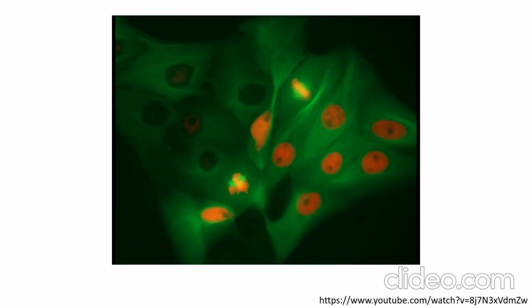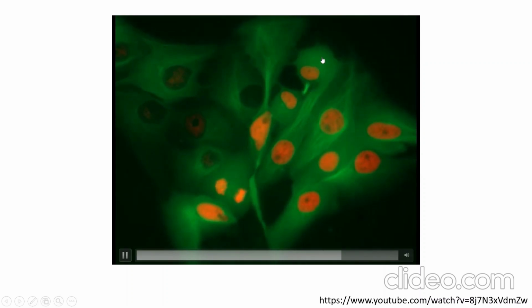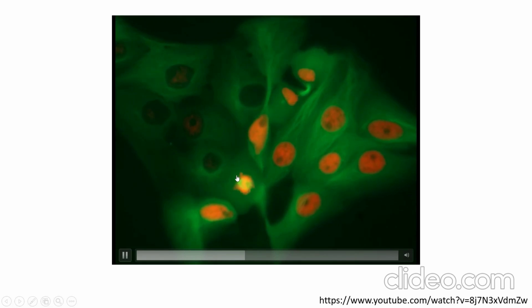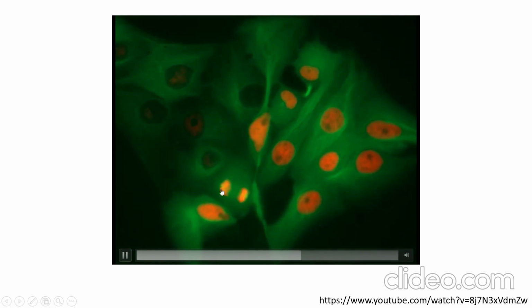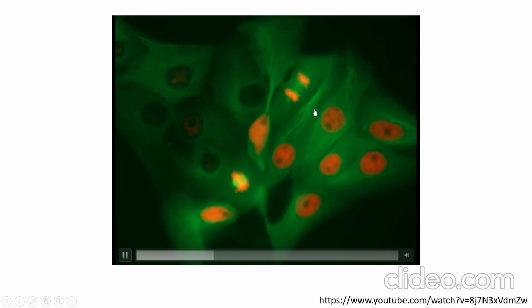So here you can see in this video how this cell is separating out and becoming two separate cells. Similarly here as well. They're forming the metaphase plate and now they are being pulled apart. And you can see the dissolving spindle fibers in between as well.